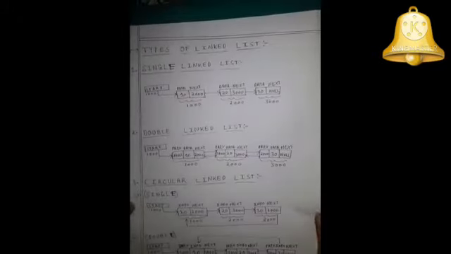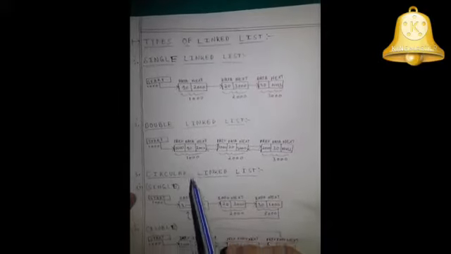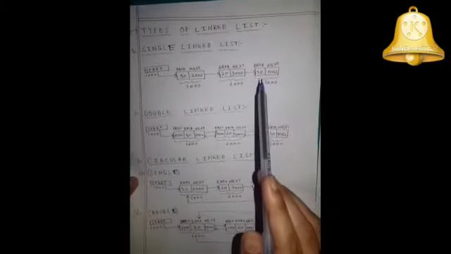Now we will talk about the types of linked list. There are three types: single linked list, double linked list and circular linked list. So what is a single linked list? A single linked list is a type of list where each node has only a next part, which contains the address of the next node. Here only forward navigation is possible. Backward navigation is not possible.